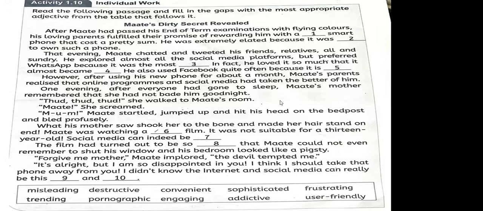Melissa, do we have any hands raised? Destructive. Yes, destructive. I would take that adjective, but there is also another one that can fit in this space. Thank you very much, Sunshine. Social media can indeed be destructive because Mate's action is a result of someone who is misled. Oh, sorry, that is distracted. Do we have any other word that can be put on number 7?